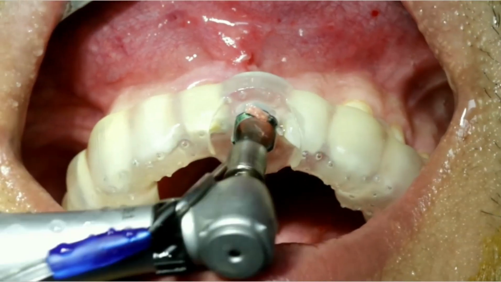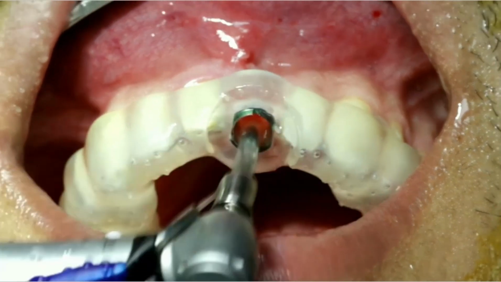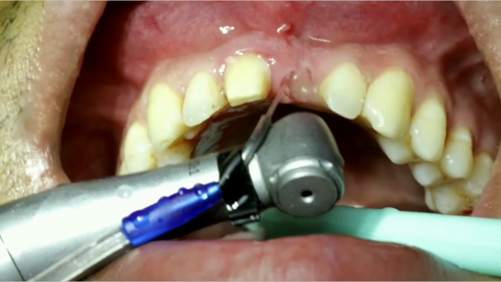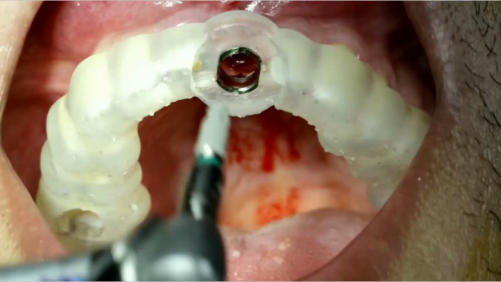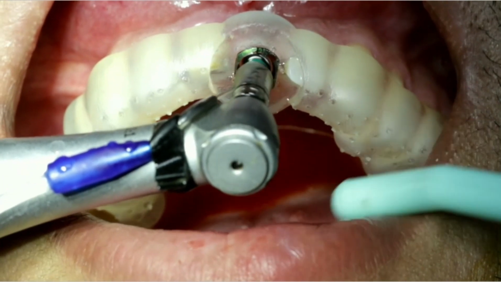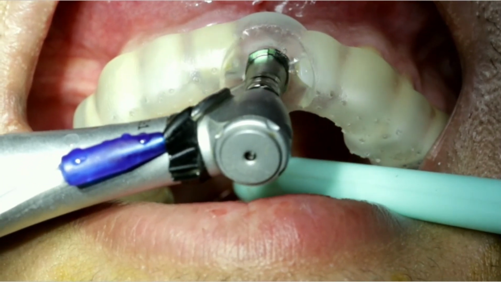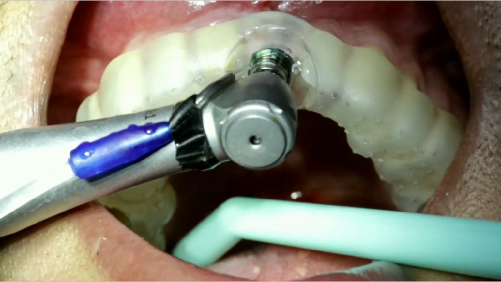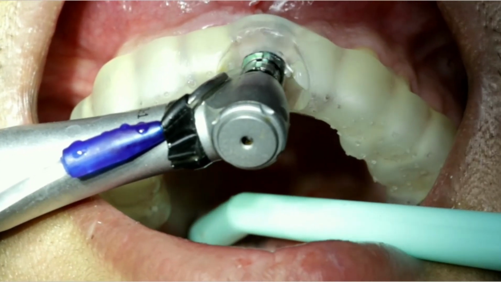Here is creation of the bed, and our osteotomy site is created exactly as we planned. Removal of the guide, the location of the site. Then here is the implant insertion through the guide. So we ensure the plan which we accomplished first is translated in the exact manner.